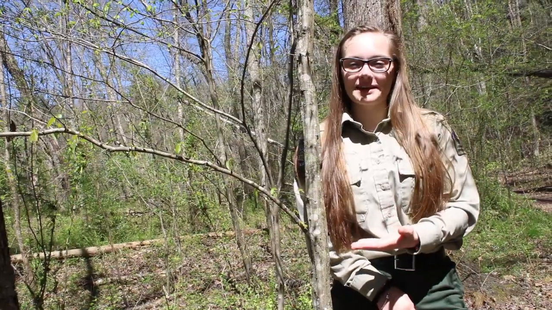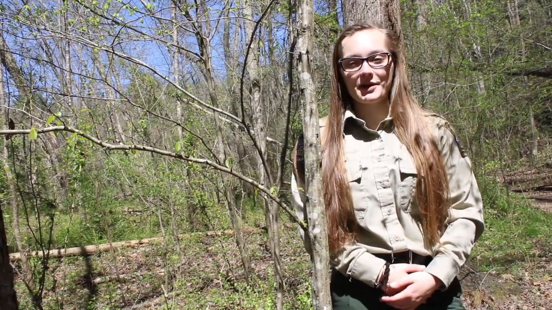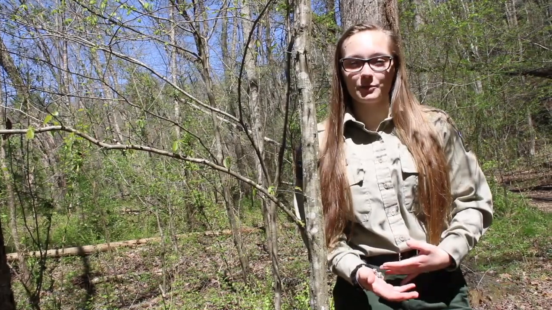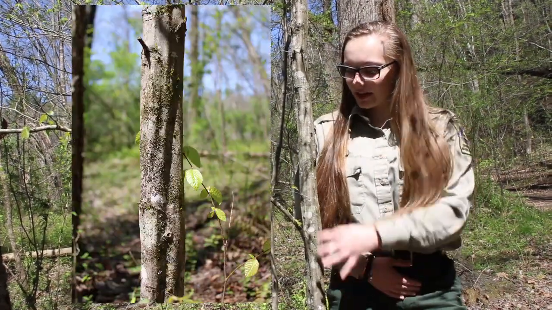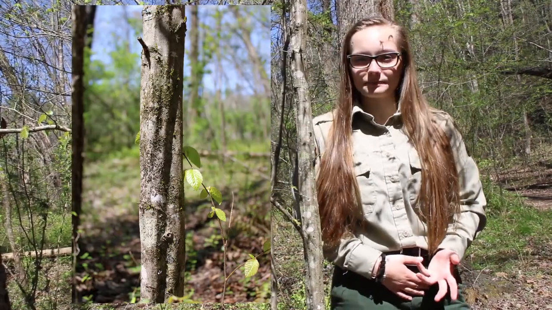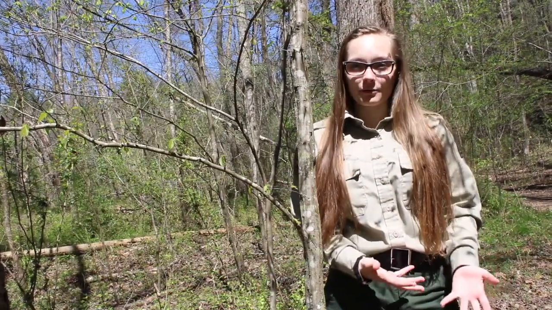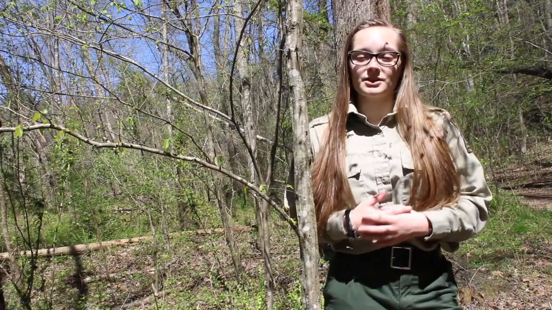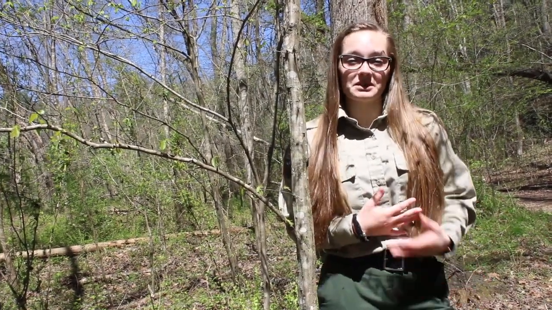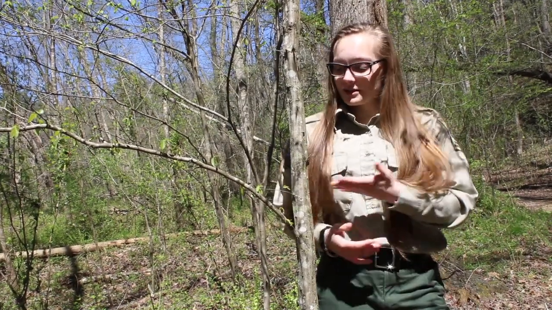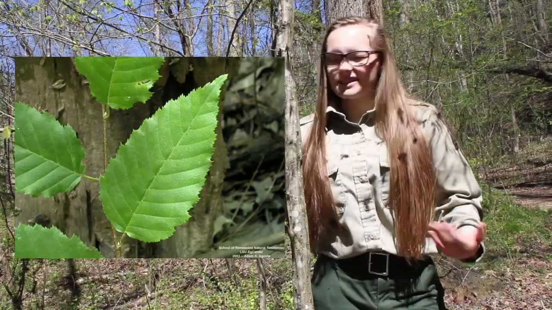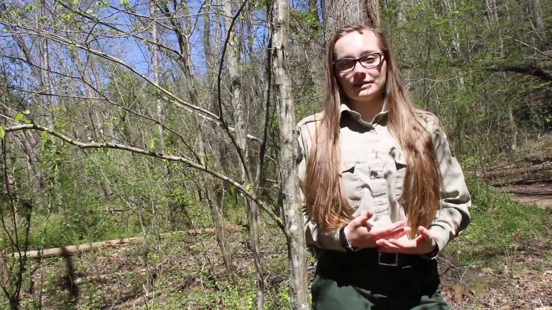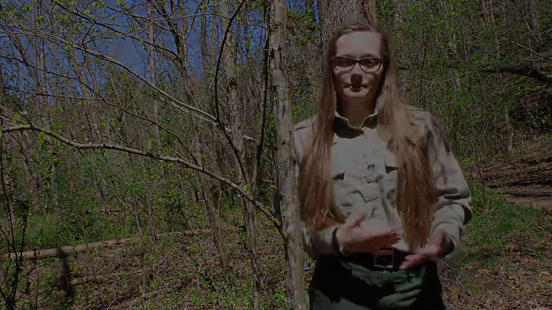The tree beside me is American hornbeam. It's also known as musclewood and ironwood. The reason it gets its name musclewood is if you look at the bark, it looks like a smooth muscle running up and down. The reason it gets the name ironwood is because this wood is extremely hard. Pioneers used to use it to make mallets, tool handles, and lots of other things. This tree can be identified by its very jagged leaves. This is a common plant that you would find in the understory around a swamp.